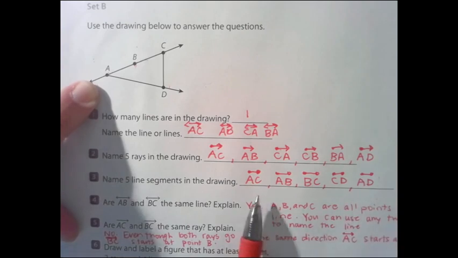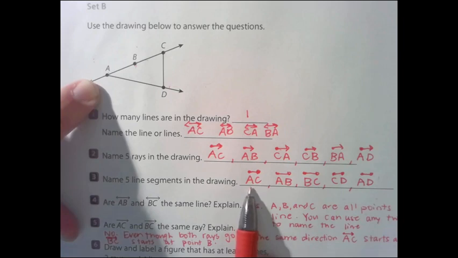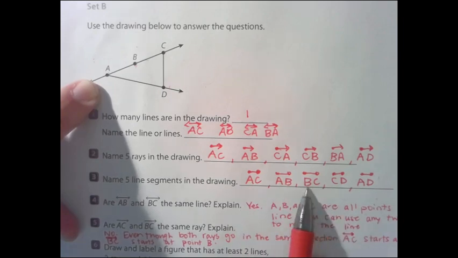Now for all of these, you can flip-flop the letters around, right? So you could have called this CA, you could call this BA, you could call this CB, et cetera, et cetera.